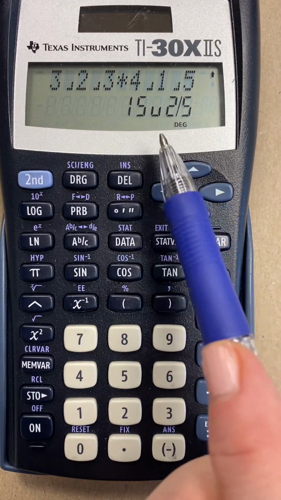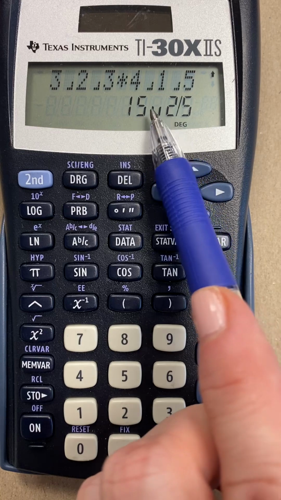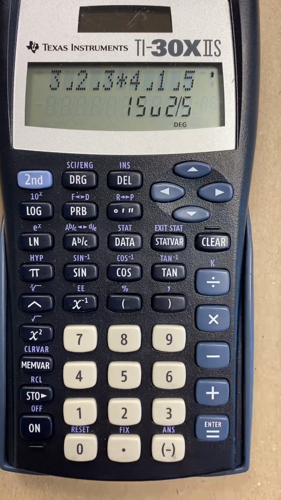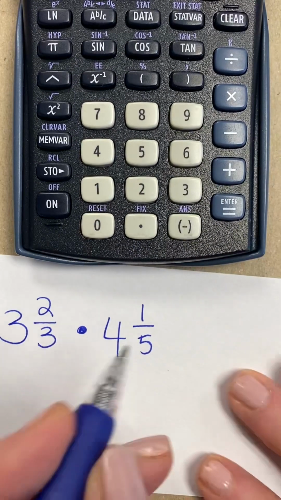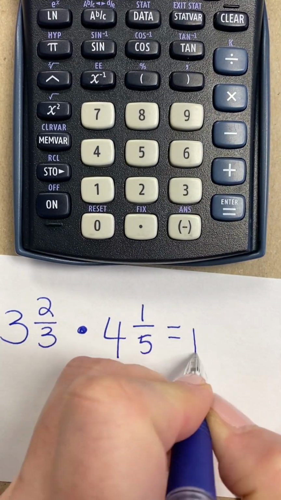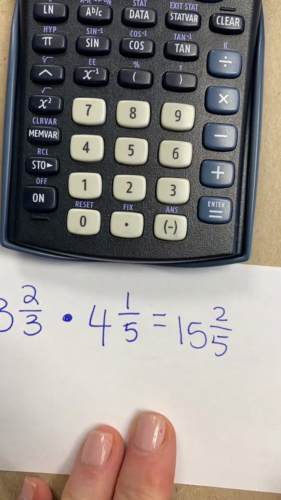And this is your answer. That is the mixed number 15 and, this little guy just means and, 2/5. So the answer to my problem equals 15 2/5. Now I want to show you another cool trick.